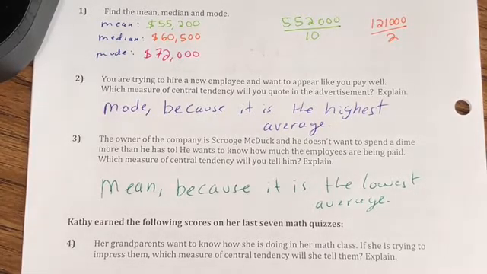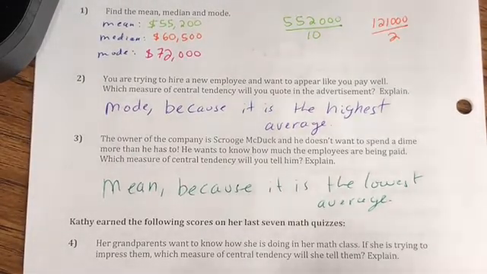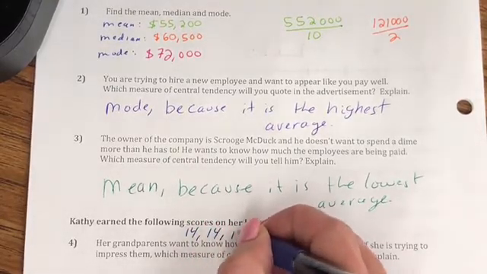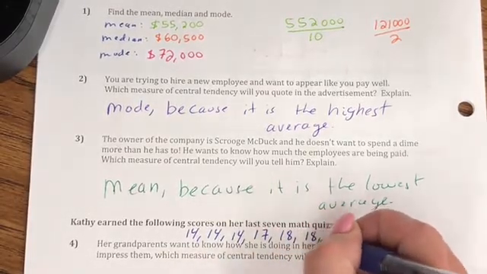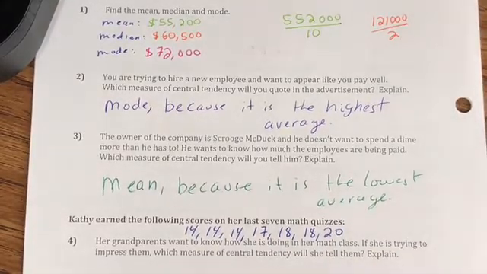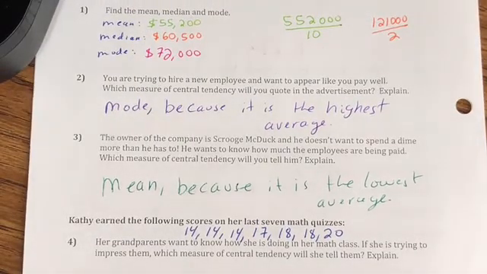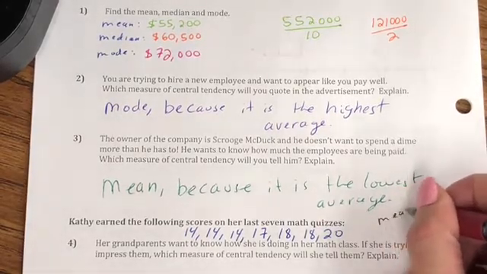Okay, Kathy earned the following scores on her last 7 math quizzes. The scores that she earned were 14, 14, 14, 17, 18, 18, and 20. So those were the 7 scores that she's received on her last 7 math quizzes. Her parents and grandparents want to know how well she's doing, and she wants to impress them. So first of all, we need to figure out what is the mean, median, and the mode, so she knows which one to tell them.